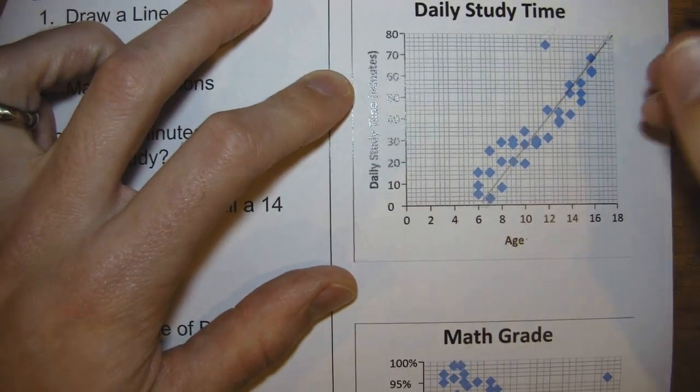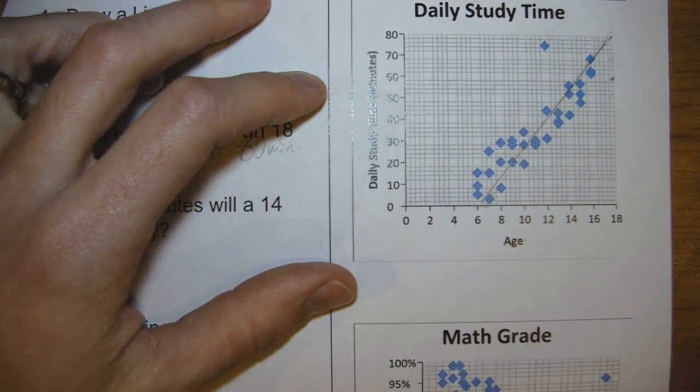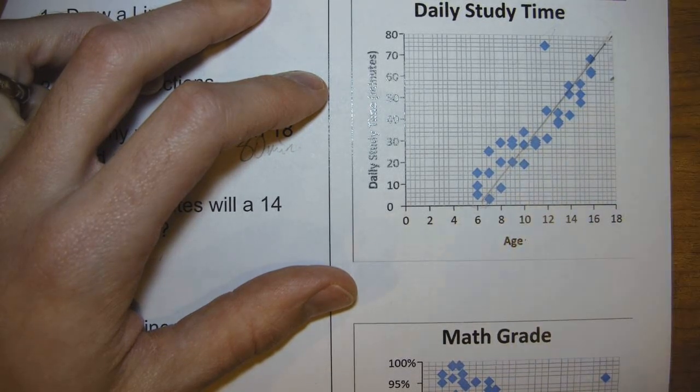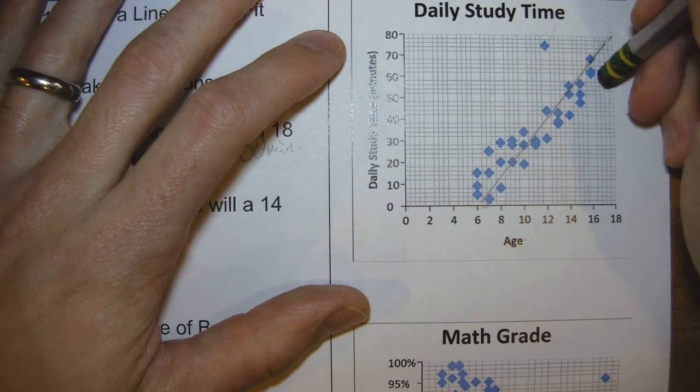Let's try a bit lower. Maybe you said 60 minutes. Well, at that point, I would say it's not looking terrible, but again, most of the data is trending a little bit higher than that. So I would say an 18-year-old is probably higher than 60 minutes in this case.